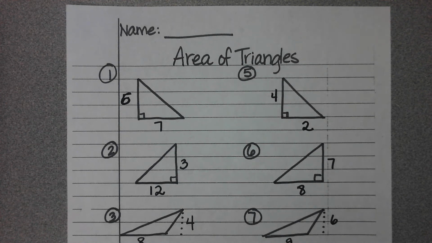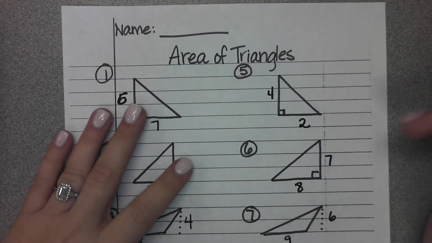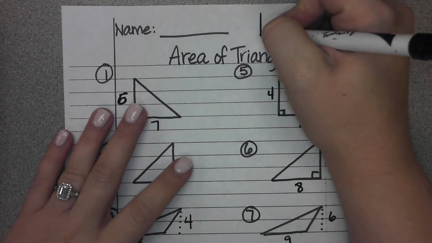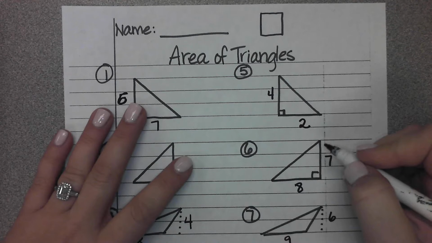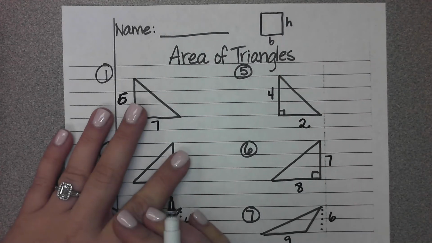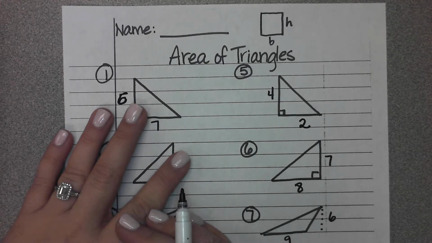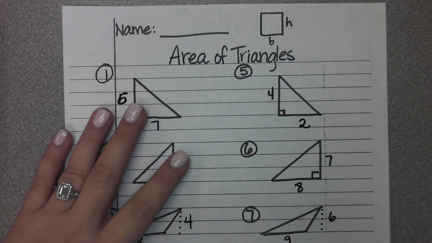Okay guys, so we're just going to have a little refresher on how to find the area of a triangle. So over here to the right, I want you to make some notes with me. Remember that to find the area of a square, let's draw a little square, we have to do our base value times our height value. So that's how to find the area of a square. We do this number times that number, which we've been doing lately, especially yesterday.